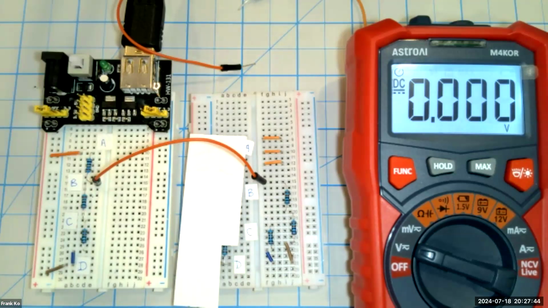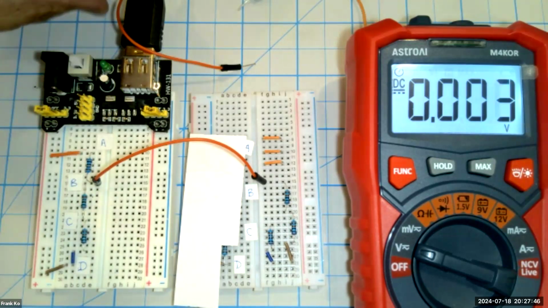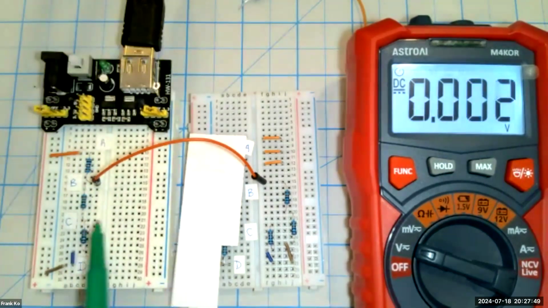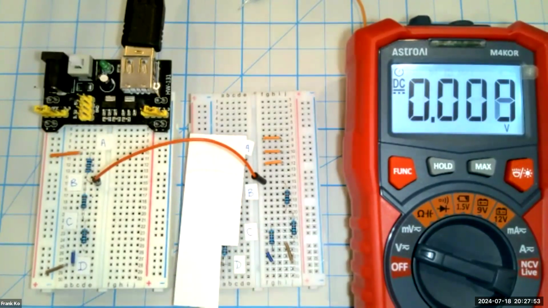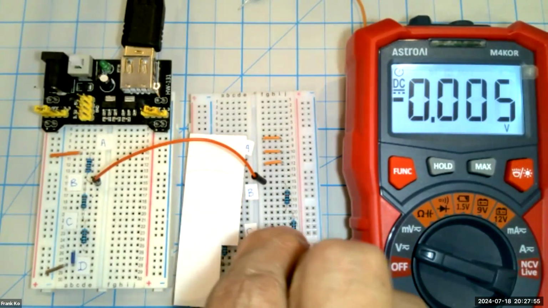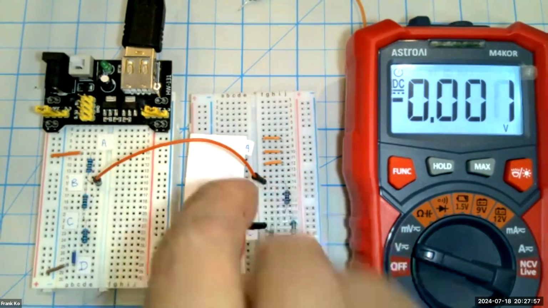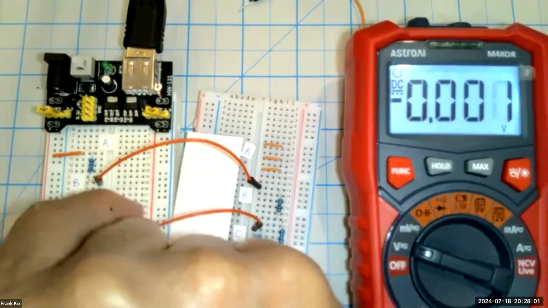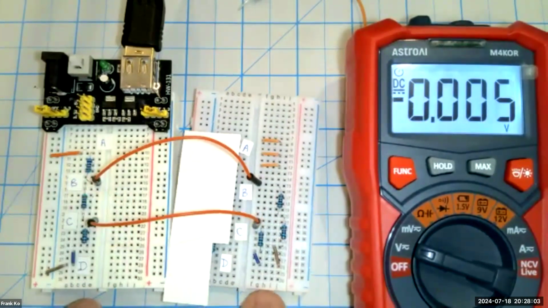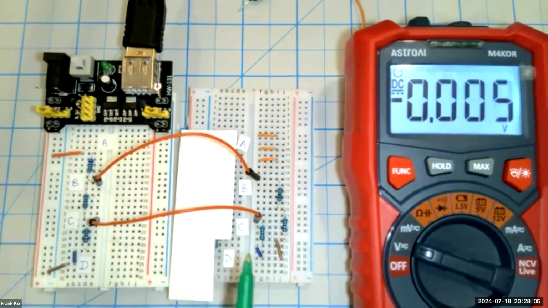I now have 2 more jumper wires to put in. I need to put in a jumper wire for point C on this side to go to point C over here. So I will put point C over here, top of R4, and then we will attach it to point C over here. Look at this carefully.